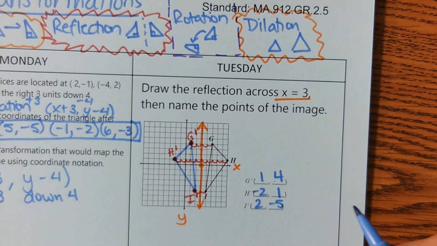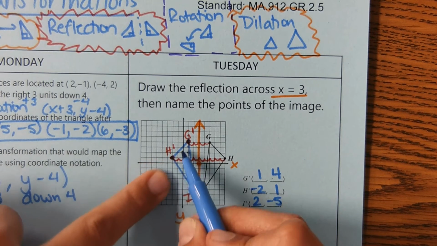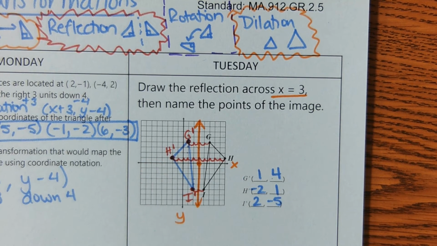Just be careful when you're finding coordinates. Remember, this is just your line of reflection. When you count to find the coordinates, make sure you're using your x and y axis. That's a common mistake.